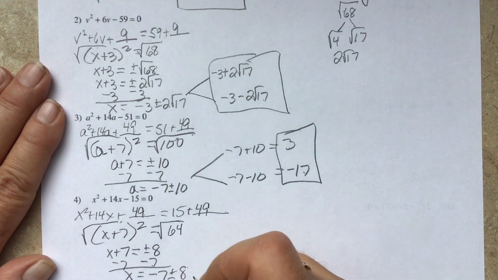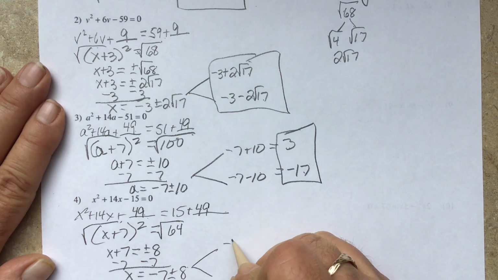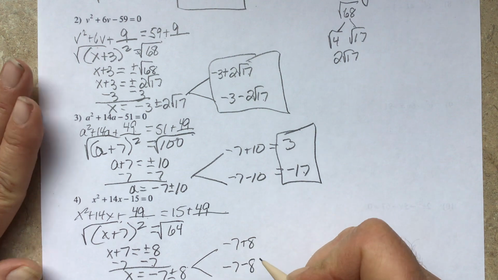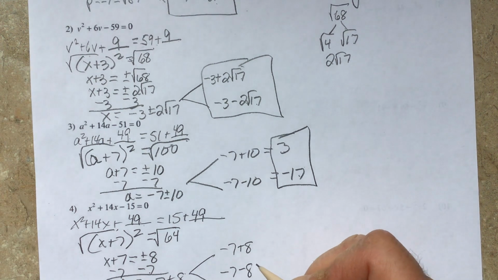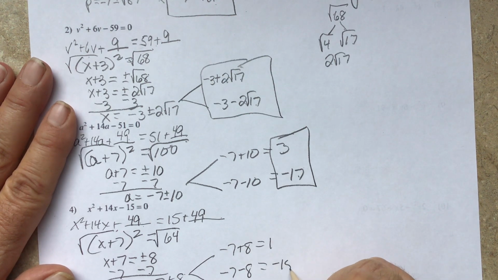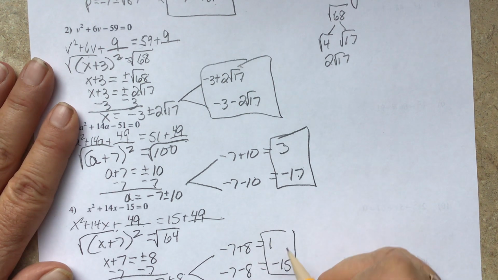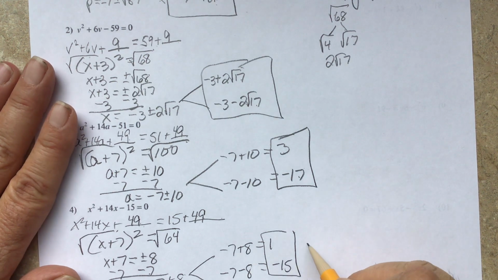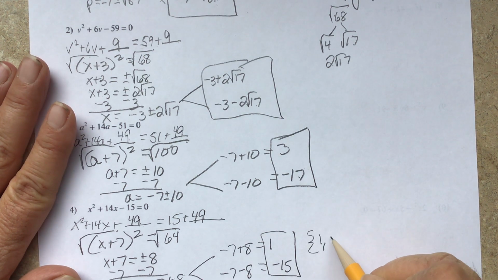I'm going outside too much. Negative 7 plus 8, negative 7 minus 8. Excuse me. That's 1, and that's negative 15. There's my two solutions. You know, if you wanted to, you could express your solutions like that.